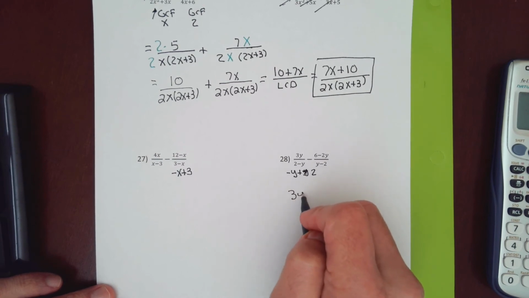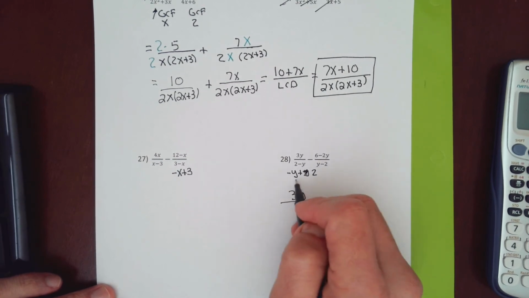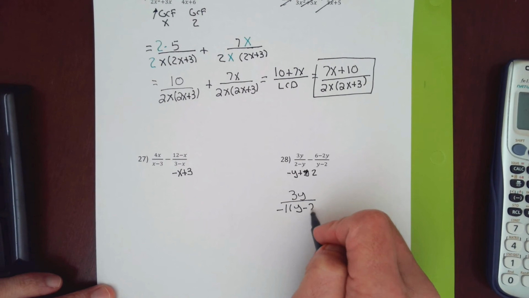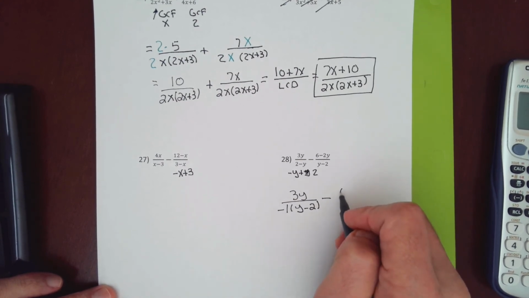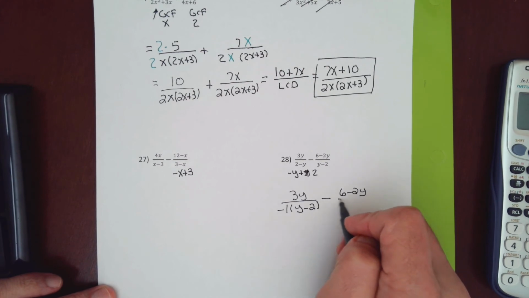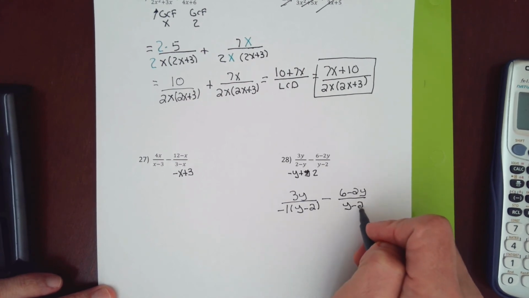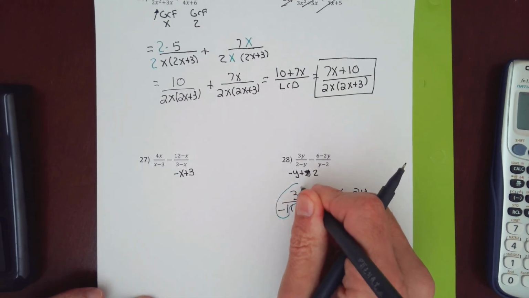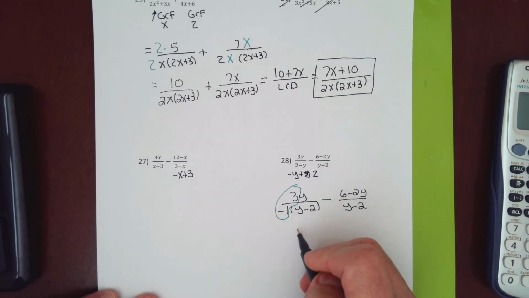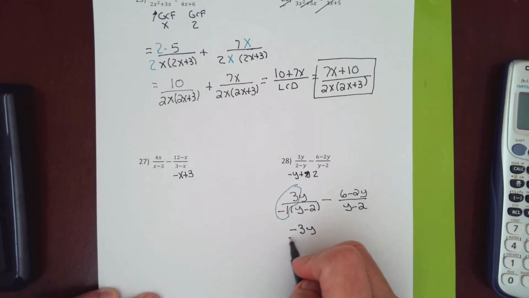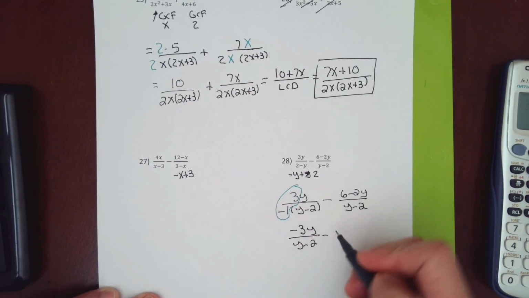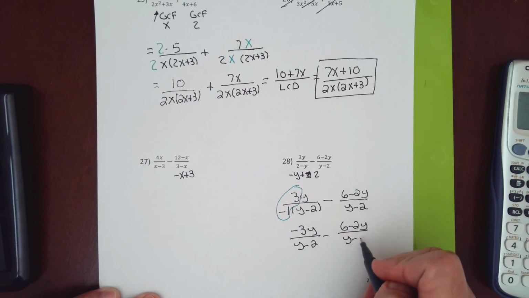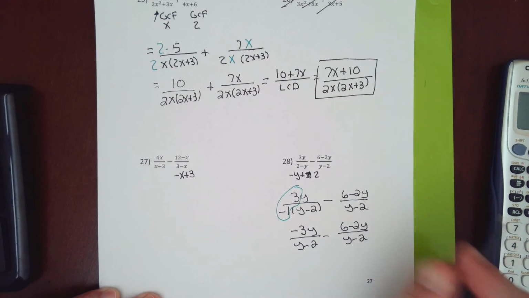So I'm going to write 3y over, and I'm going to factor out a negative 1, over negative 1 times y minus 2, minus 6 minus 2y over y minus 2. The clever thing to do for me is to do this division right now. 3 over negative 1 is negative 3, and I could write negative 3y over y minus 2 minus 6 minus 2y over y minus 2. I might try to walk you through yours because your problem looks a little bit harder. Maybe I'll do it and pause the video.